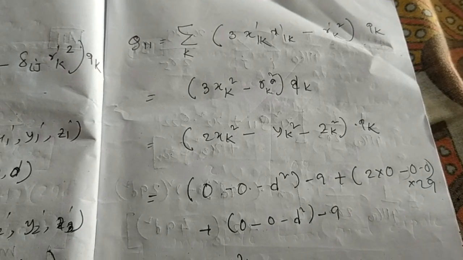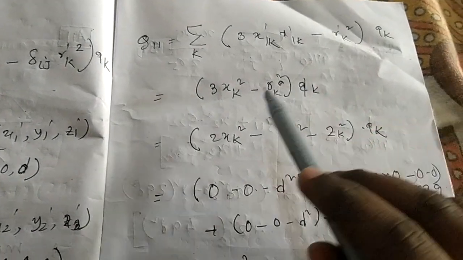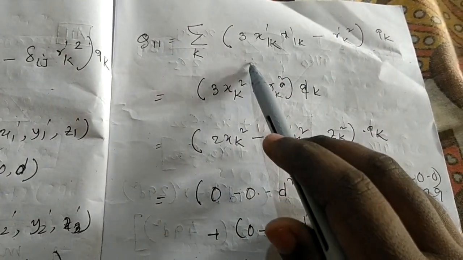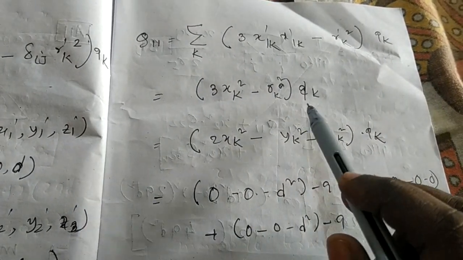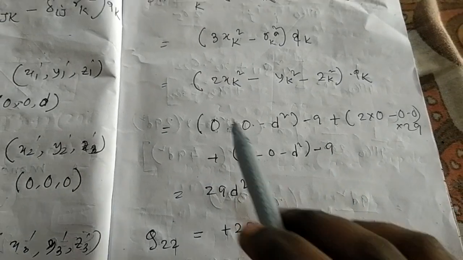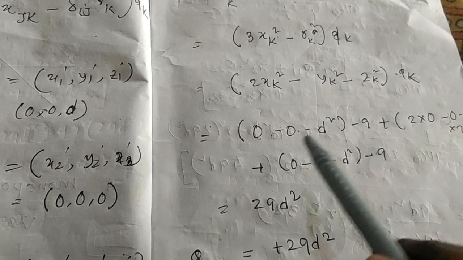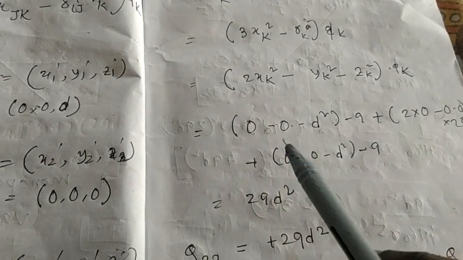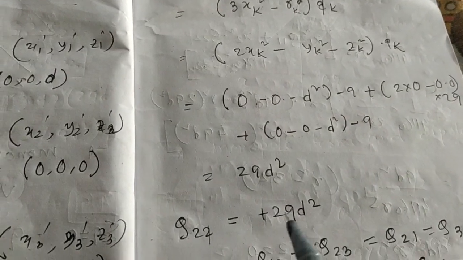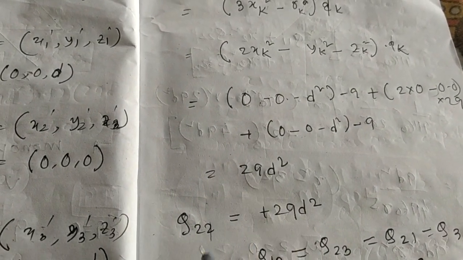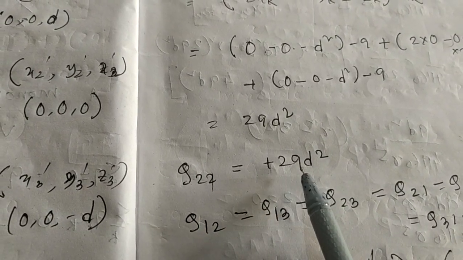Now first calculate the Q11 term. You can see it is pretty simple. You put i and j equal to 1, 1, and then this term is exactly x_k squared and r_k squared. Now simplifying it, we get this, and then putting in all the coordinates one by one with the corresponding charges, we get Q11 is 2qd squared, and the same for Q22, which is 2qd squared.